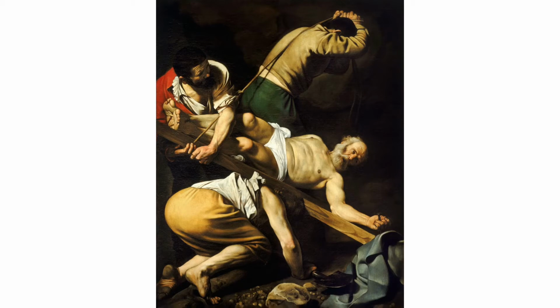So here we have the Apostle St. Peter in an action-packed moment during the time of his execution. Now, according to Christian tradition, St. Peter had asked to be crucified upside down because he felt he was not worthy to die in the same manner as Christ. Christ had been crucified right side up, which was as humiliating a death as could be.